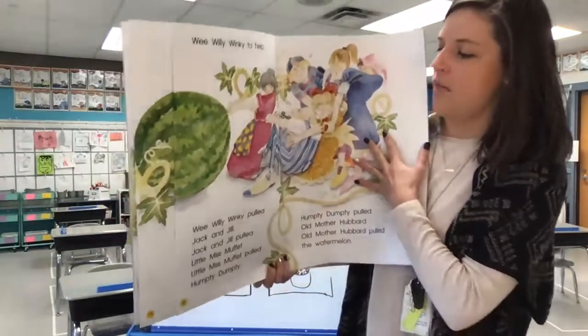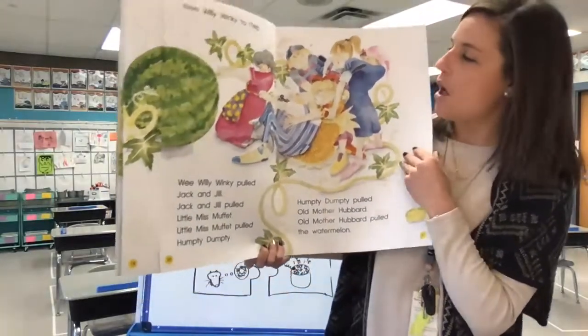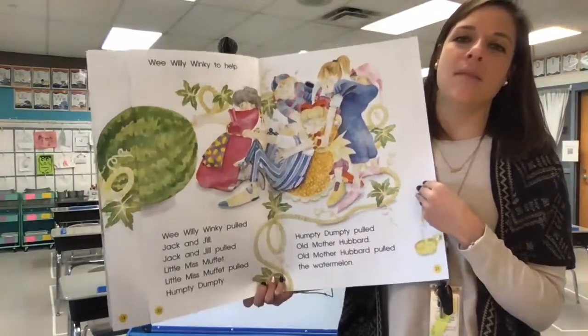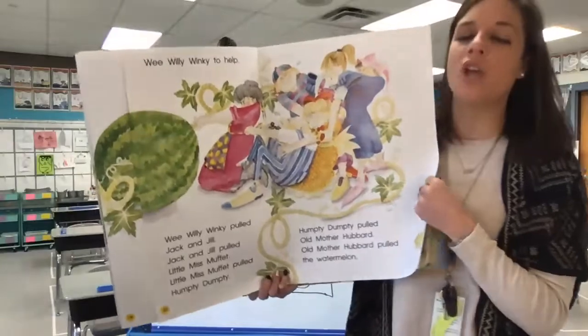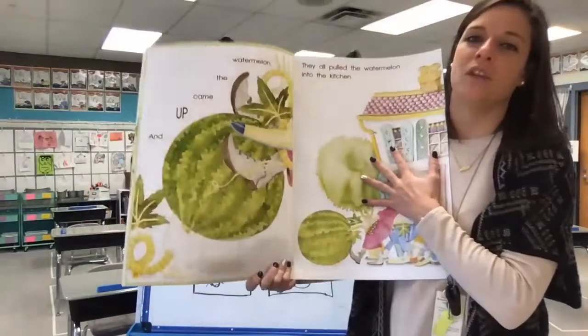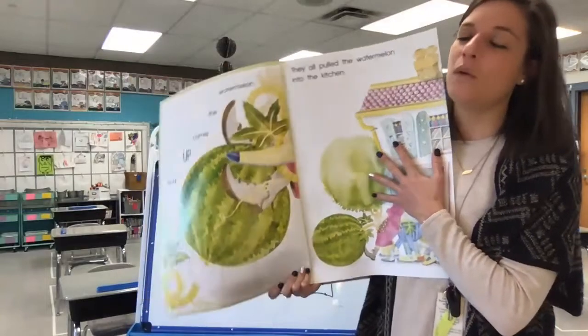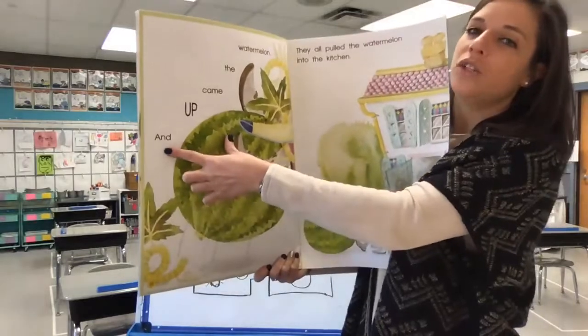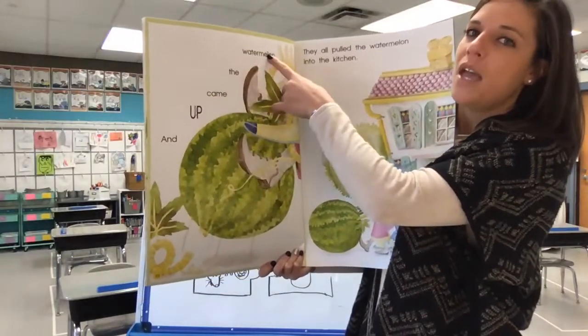So then they have Wee Willie Winky come and help them too. And all of them work together as a team. And their solution is to pull each other to pull it off the vine. And did that work? Sure did. All they needed was Wee Willie Winky, and he helped them pull it up. Notice how the words go up on this page.